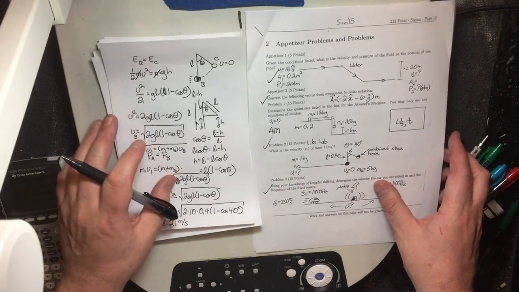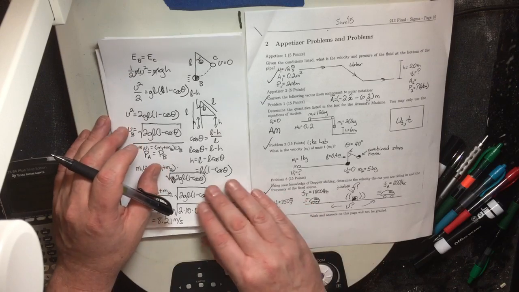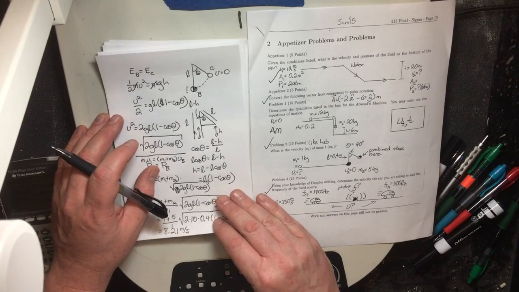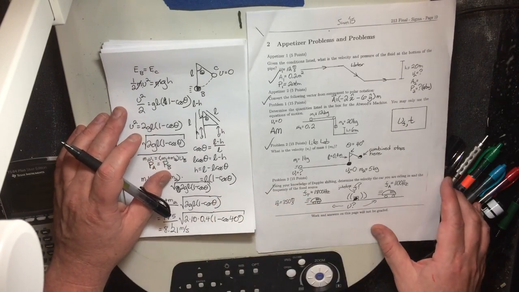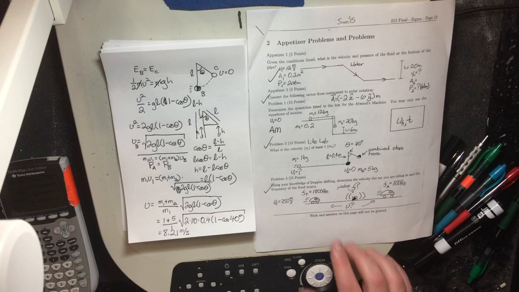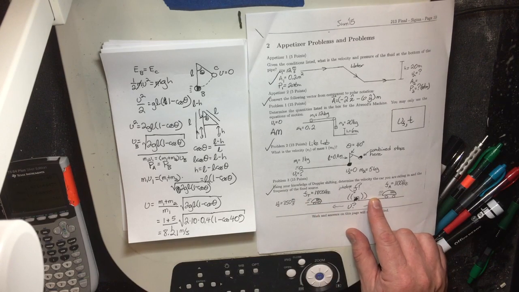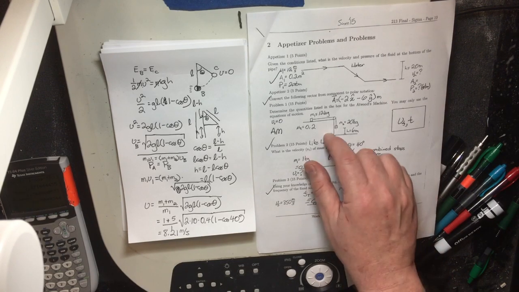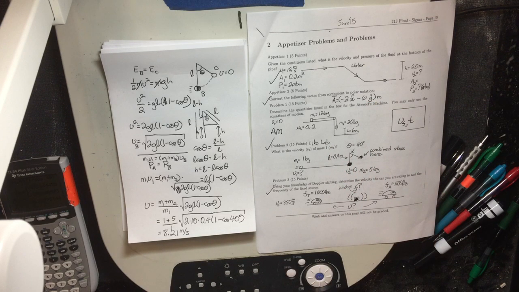All right. Sigma version, summer of 15. I mean, this one's Doppler shift. That's the roulette wheel problem. This was done. Any other questions? Or what's the next question?